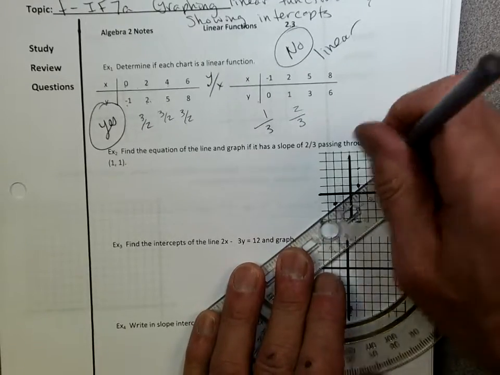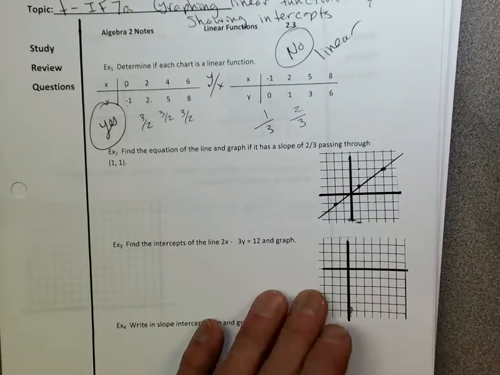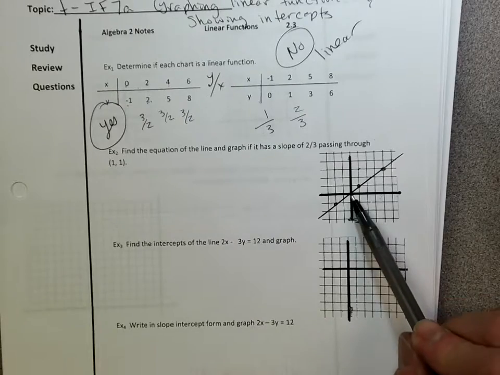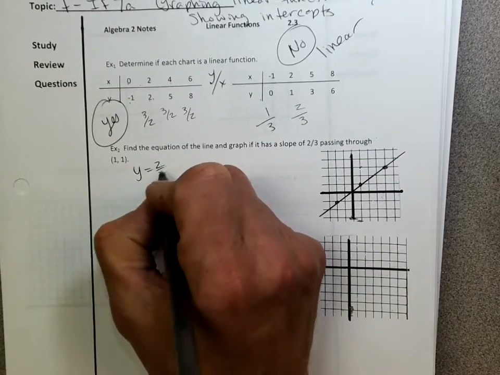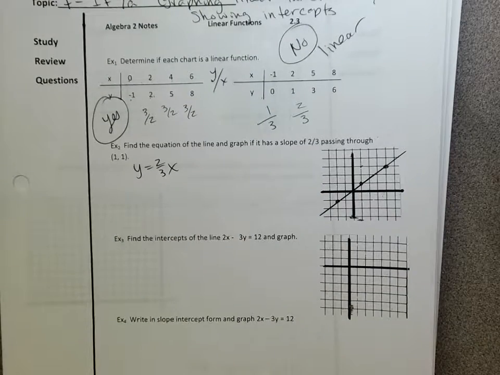But if I want the equation of this line, I'm not sure if it passes through 0 or not. I do know that part of my answer is this. Y equals a 2/3 x plus something. Is it 0? Looks like it's 0. But what if we have to be exact? Does it really go through 0?